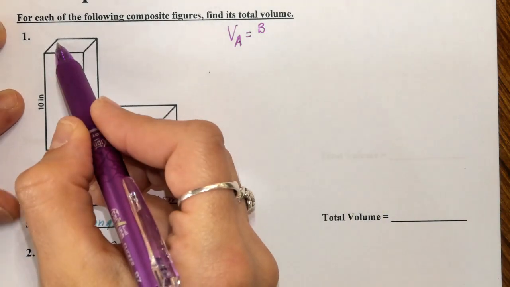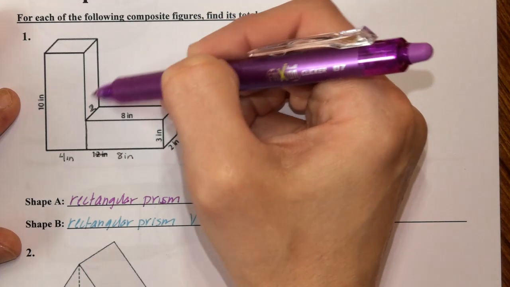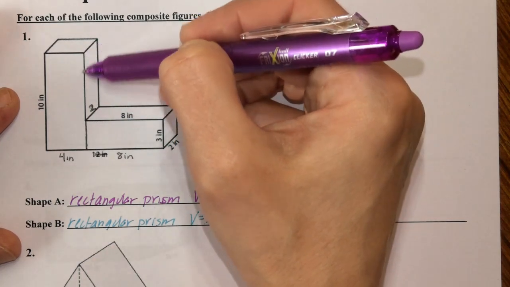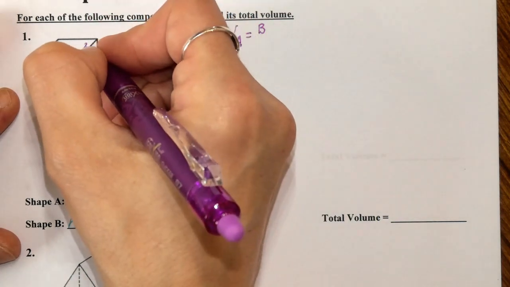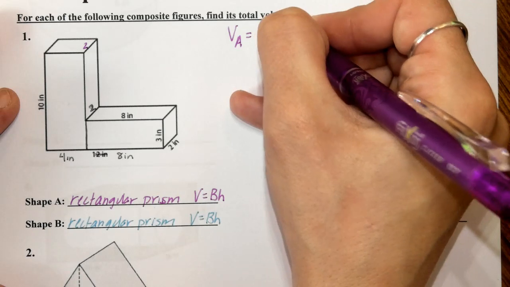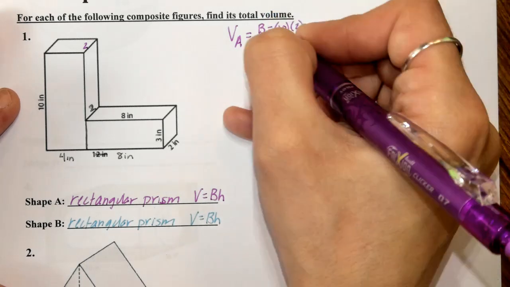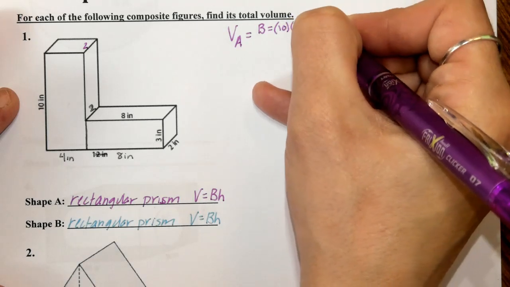But let's say we use this guy over here as our base, we're going to end up with 10 times 2, because remember, all of these are going to end up being 2. So our big B is going to be base times height, 10 times 2. So big B will wind up being 20.